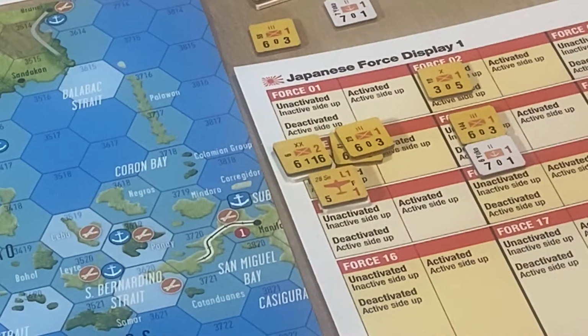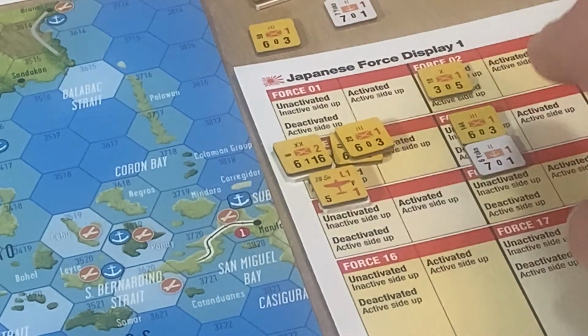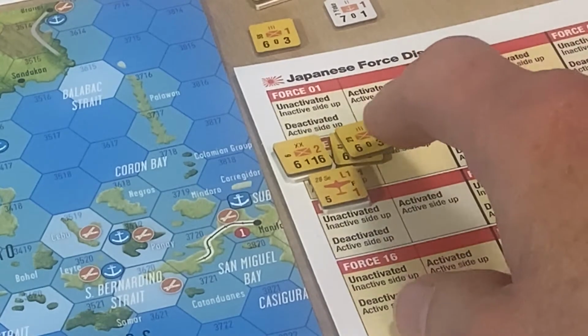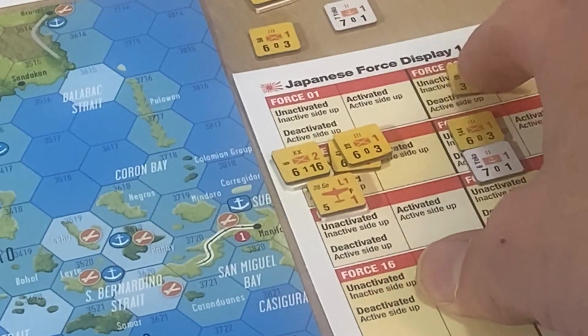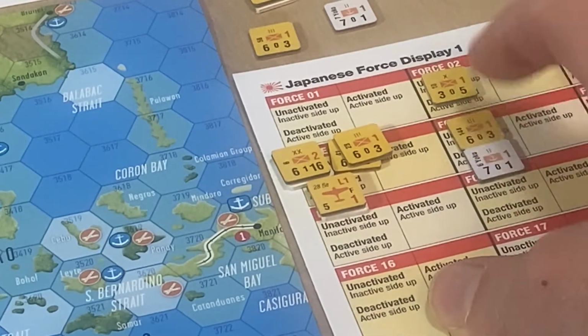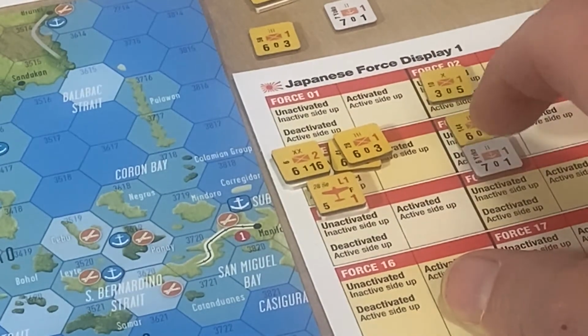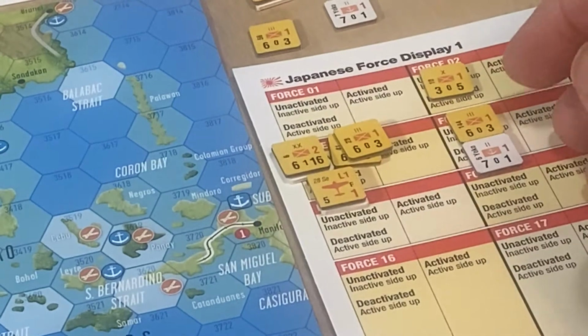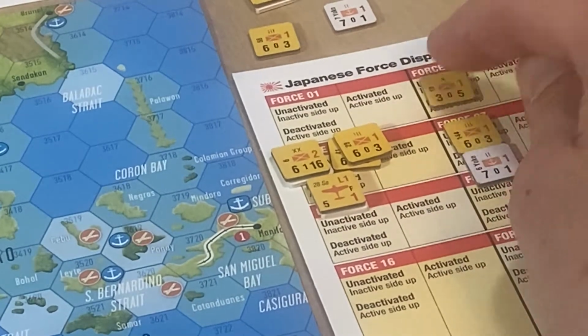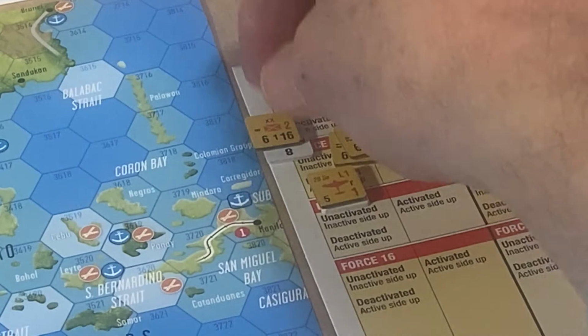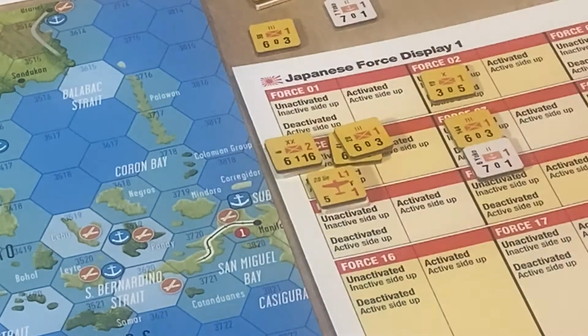So my intention for the Japanese is to reinforce, move one regiment into here, one into here, and then I'll have 7 steps here, 8 steps here, and 10 steps here. So that's fairly even, depending on where the Allied ends up doing their amphibious assault.